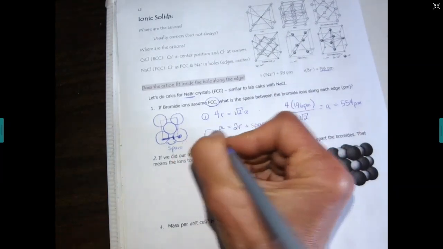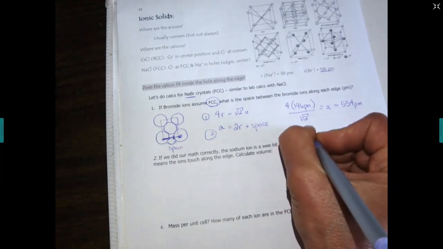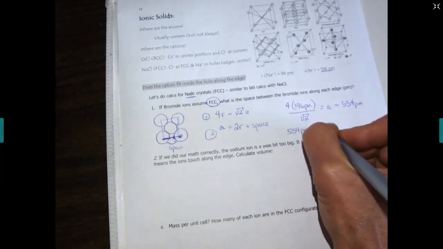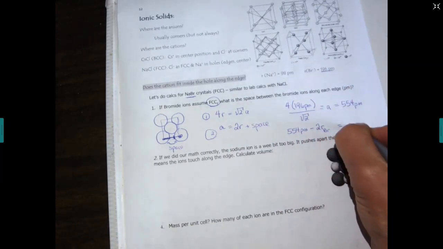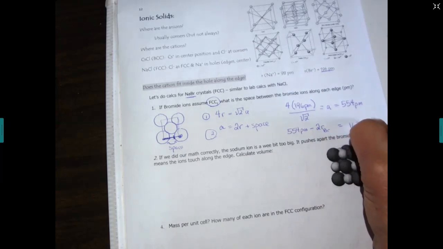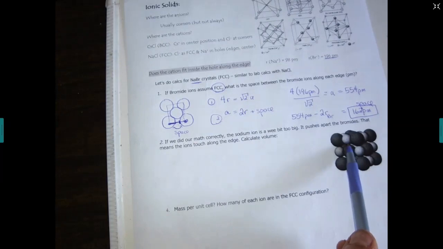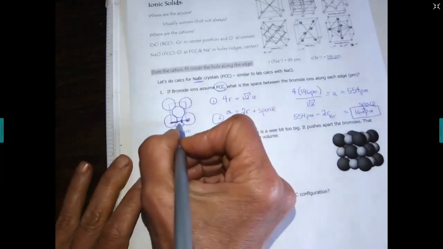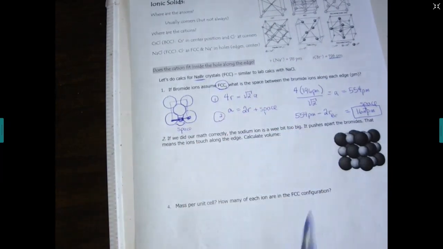Then my step 2: I took this A, my 554 picometers, and subtracted 2 radiuses of bromide. So 2 of these 196s, and I got 162 picometers. So that's the size of the space. That little space in here is 162 picometers. And I said sodium doesn't fit. When you try to put sodium in here, it's actually too big and it's going to push it apart. I say that in the next part.